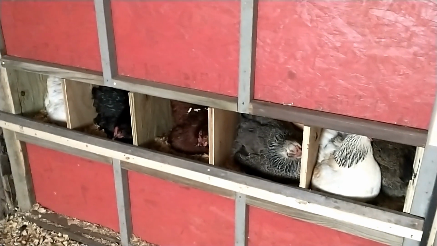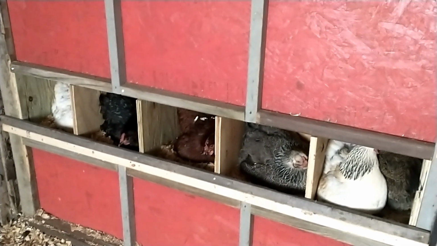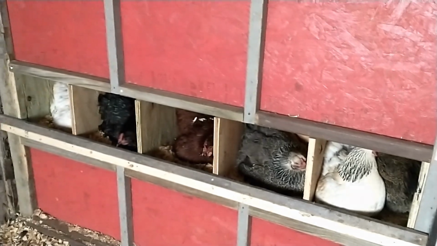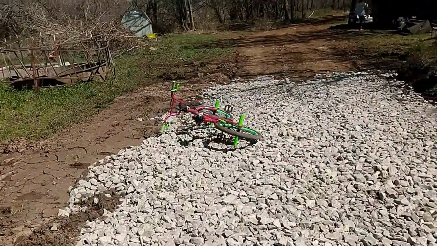And I need to go clean my phone because I just dropped it, and of course it landed in chicken poop, so it's covered in chicken poop right now. Gross. I still haven't picked up my bike.